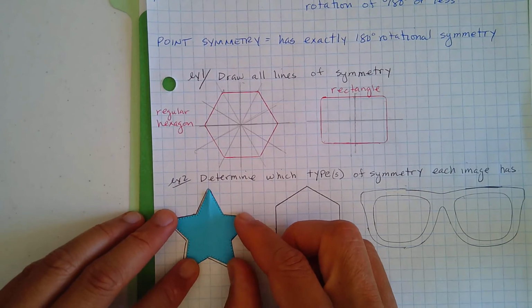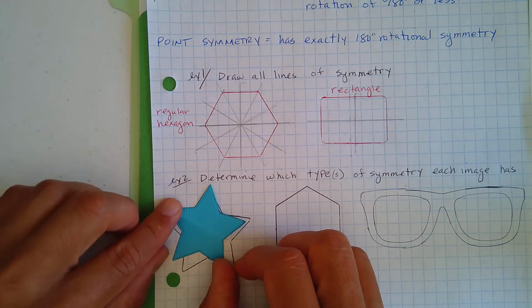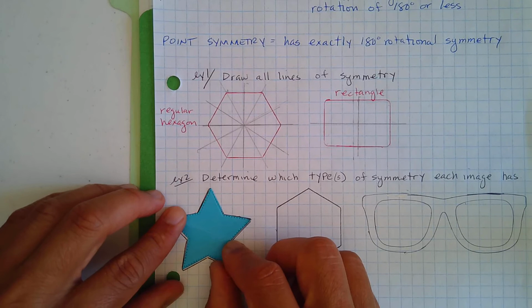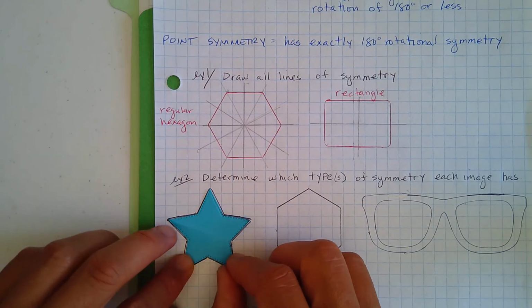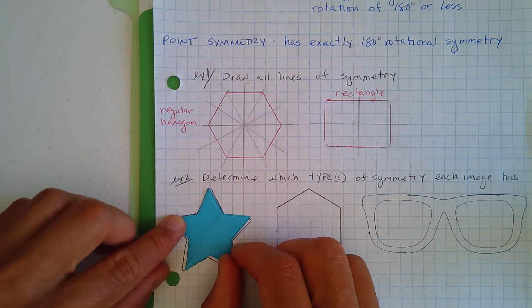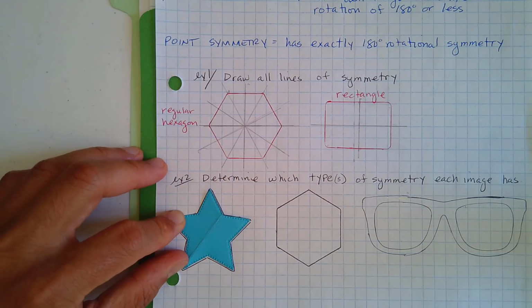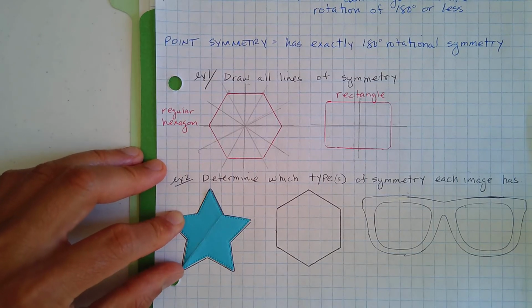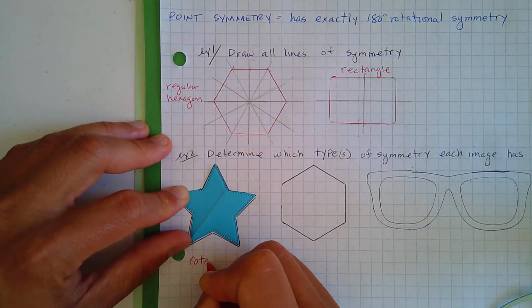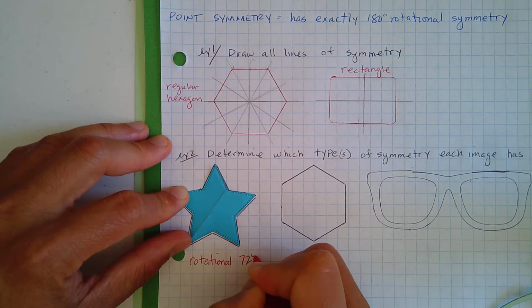If I rotate this star counterclockwise, and I rotate it 72 degrees, if you notice, the shape is going to map onto itself. It's exactly the same image. So this is rotational. And the rotation is 72 degrees.